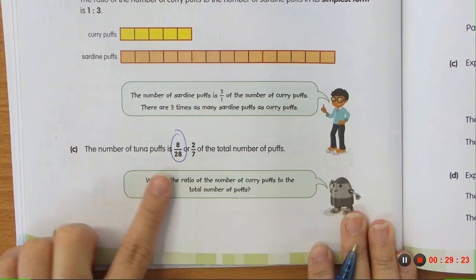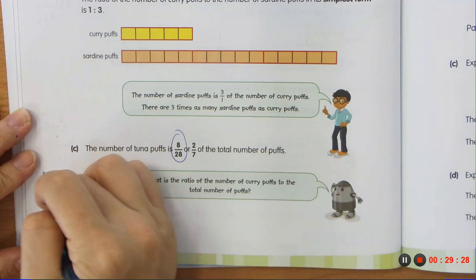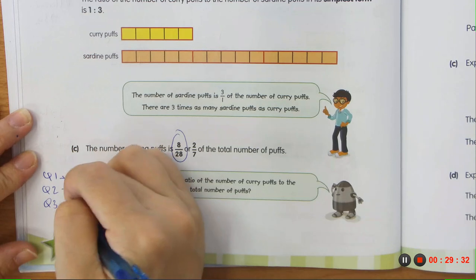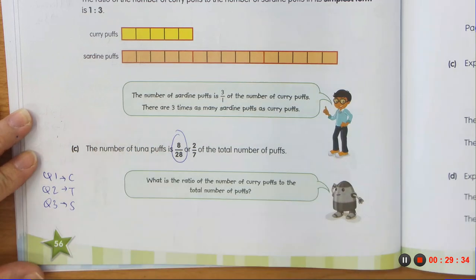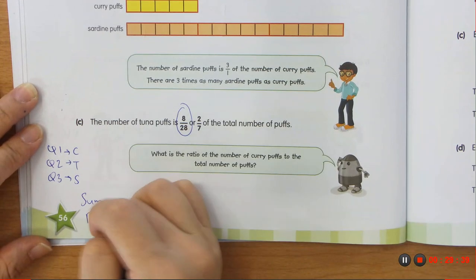So, same as for ratio, same as for fraction, I can say quantity 1, quantity 2, quantity 3. There's curry to tuna to sardine. Then I can also have a whole lot of sum and difference.